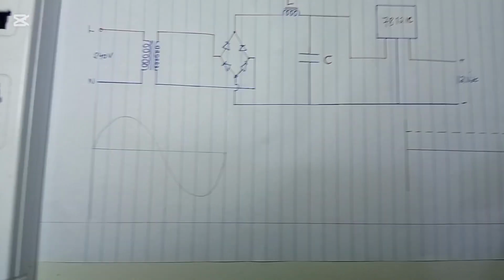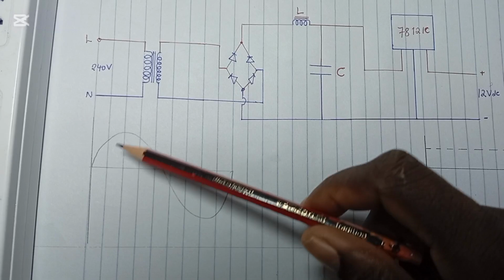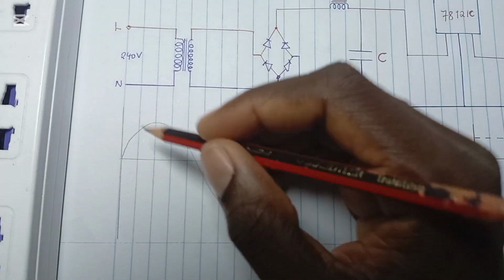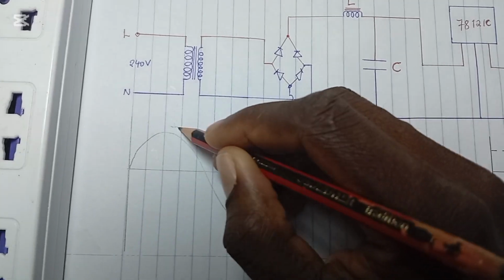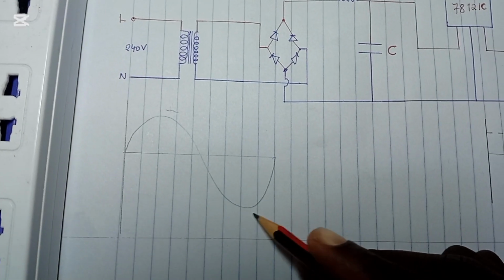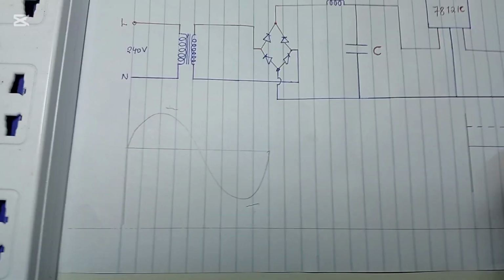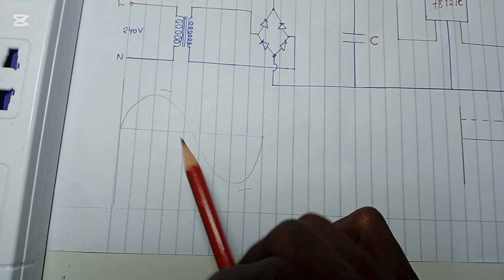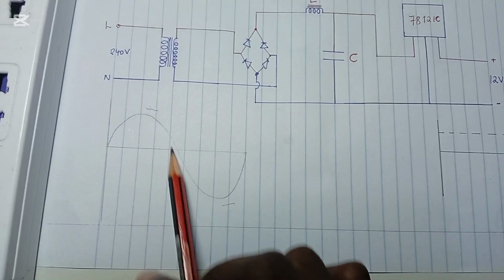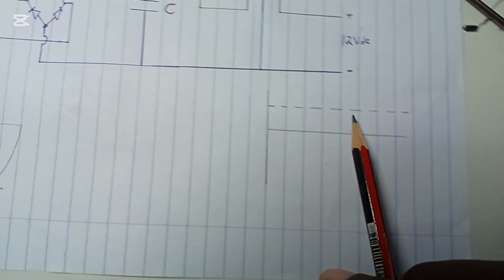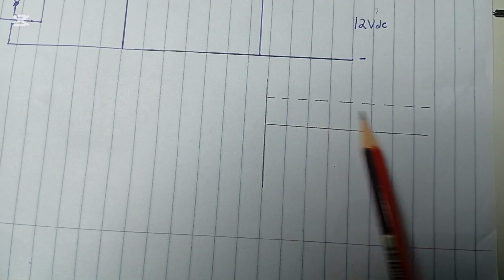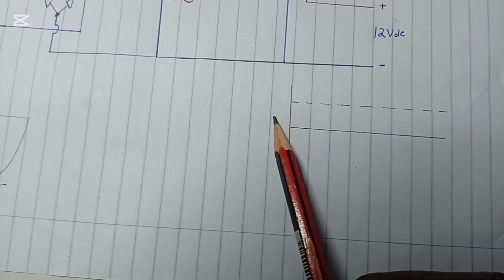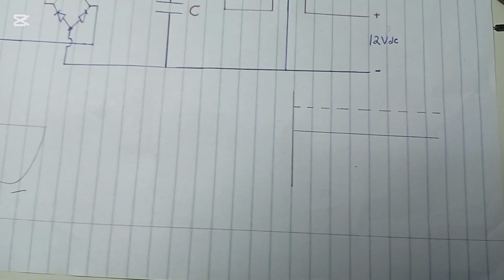This is how an AC signal looks like. An AC signal changes direction, okay? It changes the polarity. At one time it is positive, at another time it's negative. So the AC signal keeps on changing. We're going to rectify this AC signal to a DC signal. This is how a DC signal looks like. A DC signal does not change its polarity.